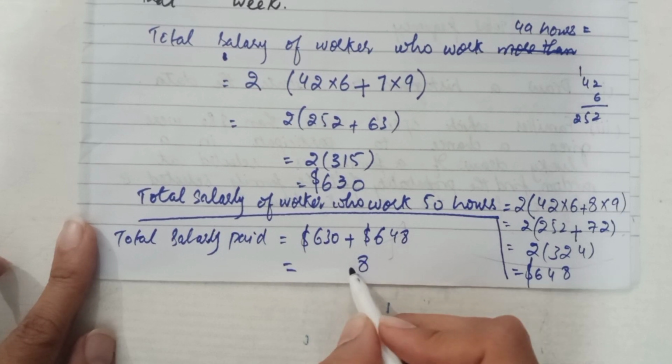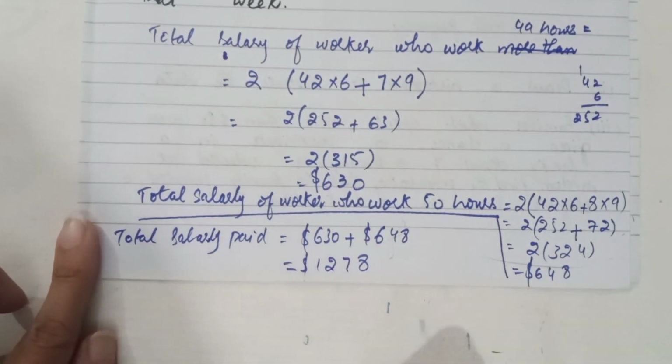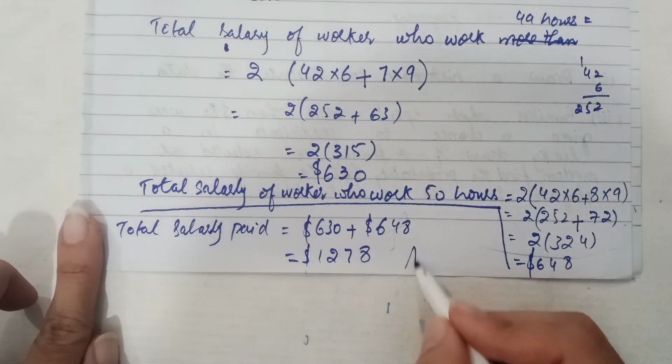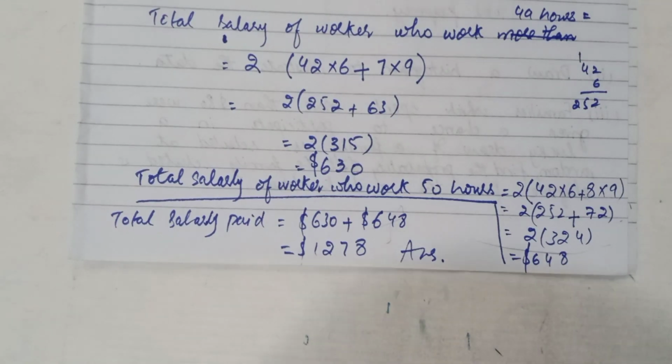By adding we get 1278. Yes students, that is the answer of part number 3. Now it's solved. Question number 8 is done.